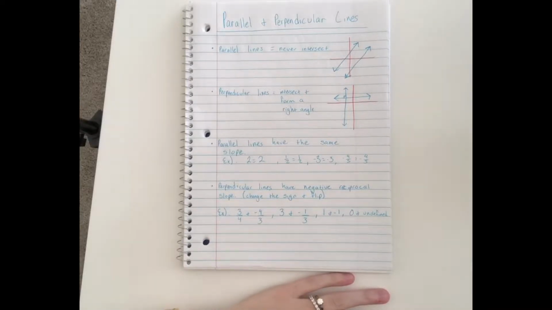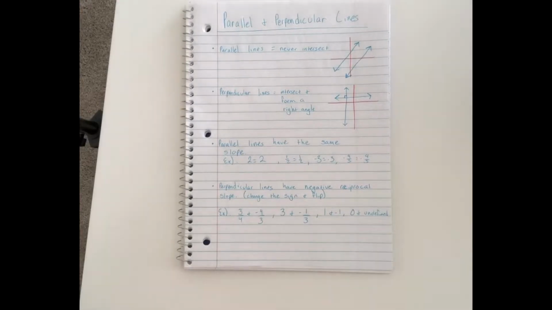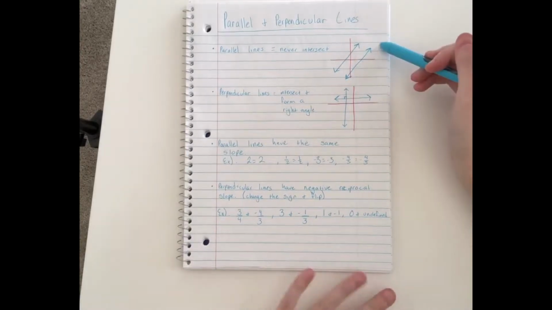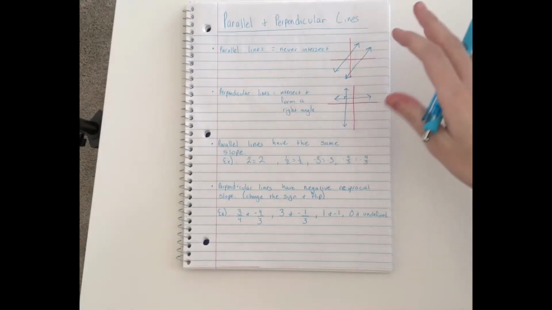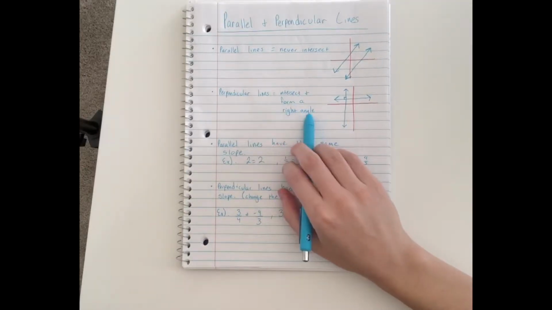Hey guys, in these examples, we're going to be looking over parallel and perpendicular lines and their slopes. So just a refresher, parallel lines never intersect. They look like this on the graph. Think like train tracks, they're never ever going to cross. Perpendicular lines intersect and form a right angle.